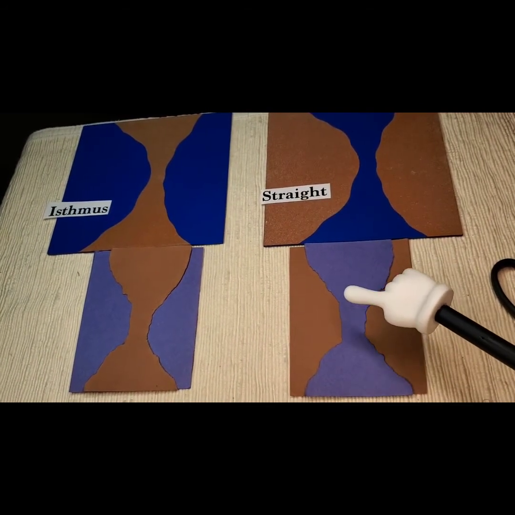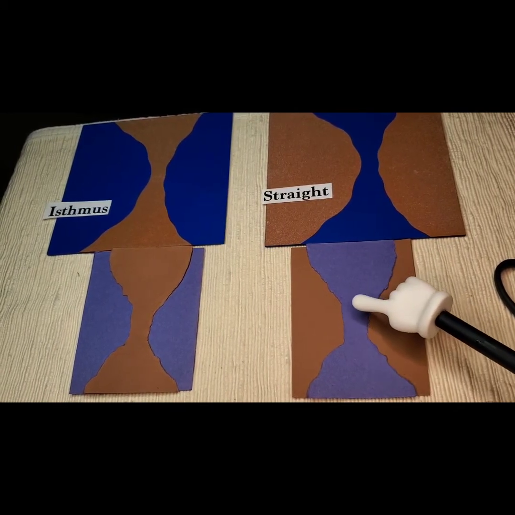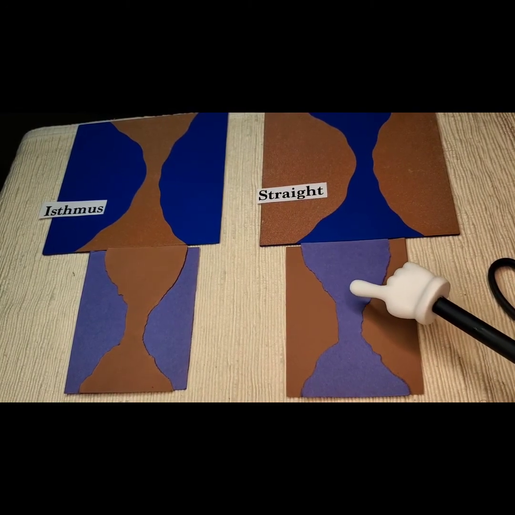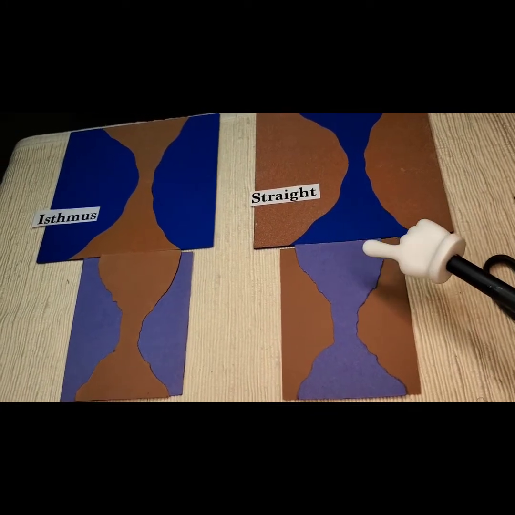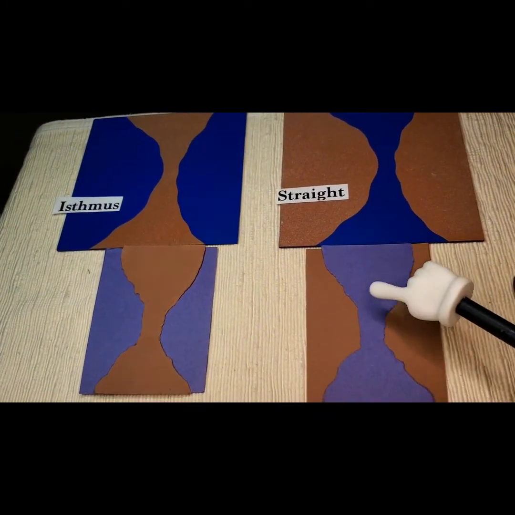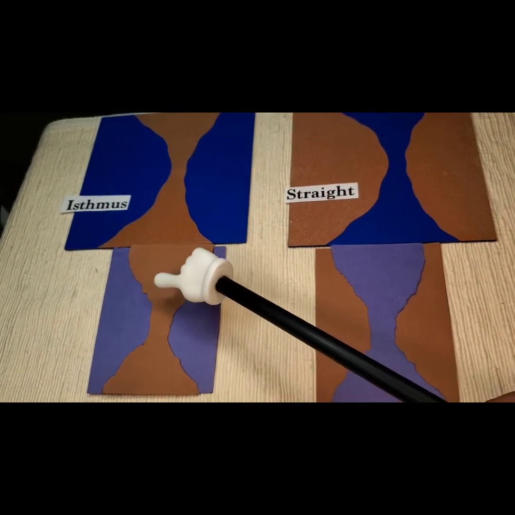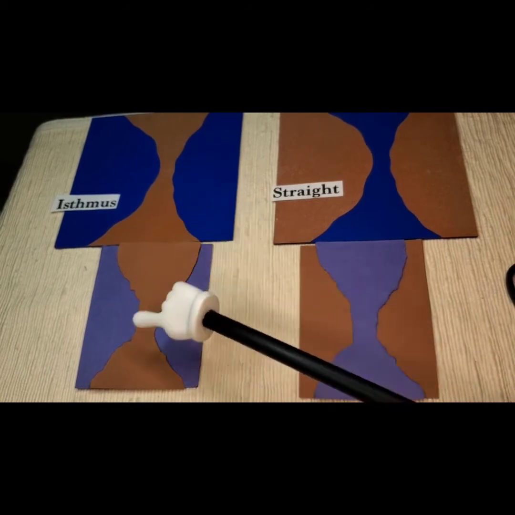So a strait is a narrow body of water. See this small part of water connecting to larger. And see how it goes out wide. Okay, so this is our strait. This is our isthmus, a narrow piece of land connecting two larger pieces of land.